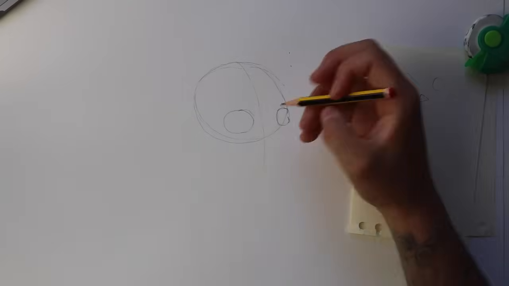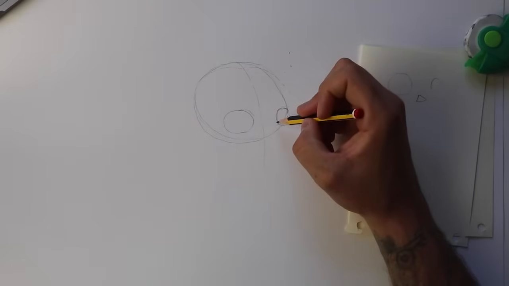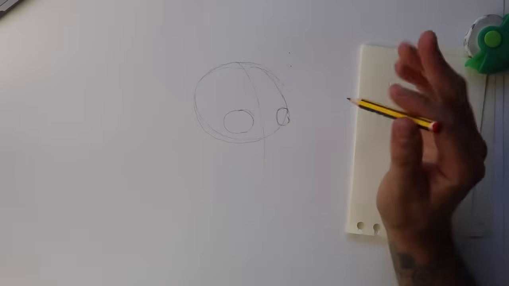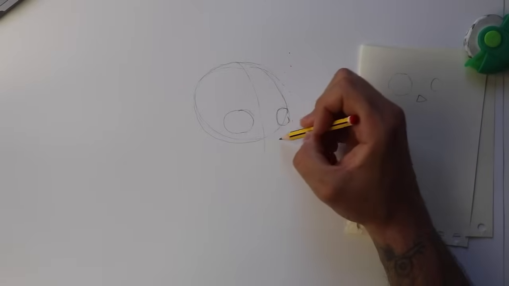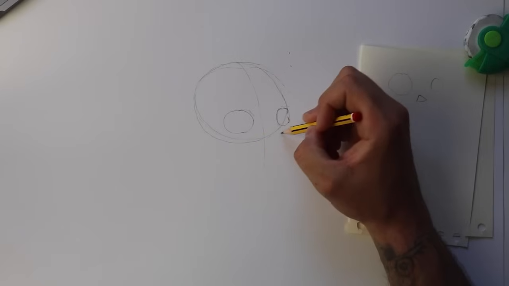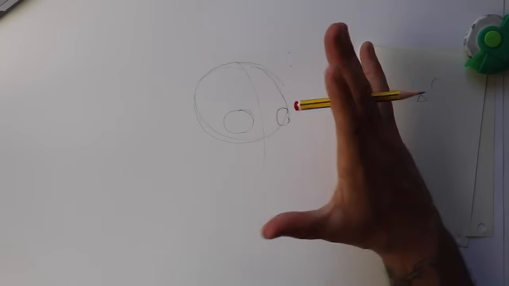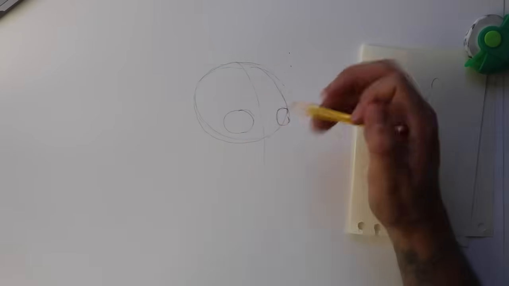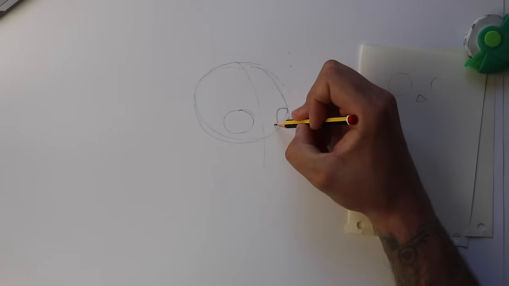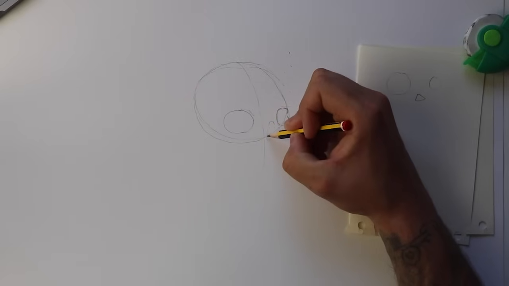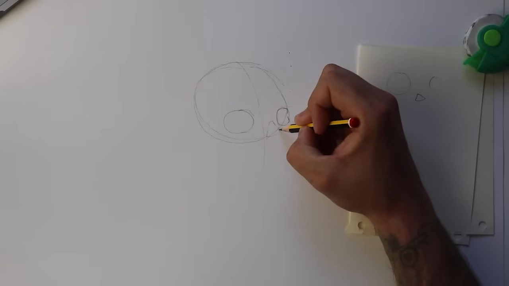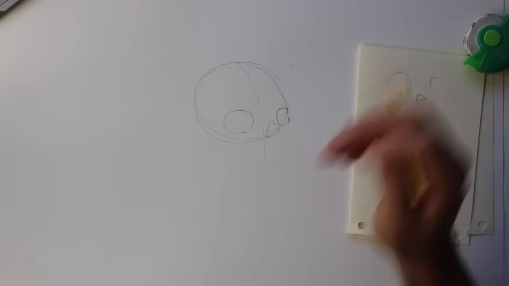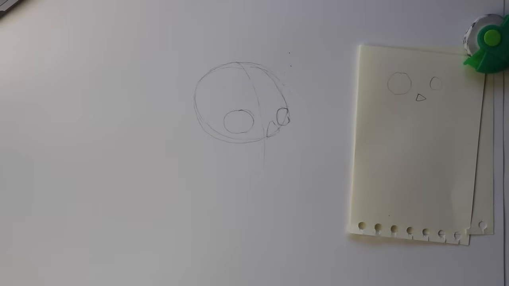Okay. And now once you've got both eyes in place, I'm going to do the nose. Similar again, we're not going to do a face. If it was a human face, I'd be placing the nose down here. But obviously, because it's a skull, there's going to be no skin area here. We're just going to go straight for the triangle. So just put a triangle shape here. Okay, guys. As you can see already, the skull is forming. The skull is forming.